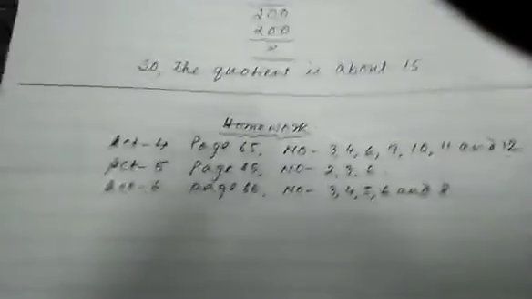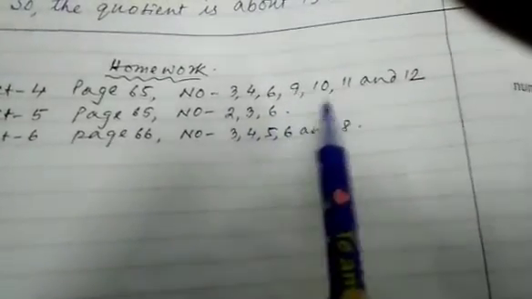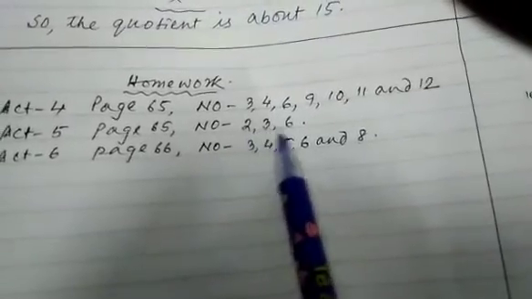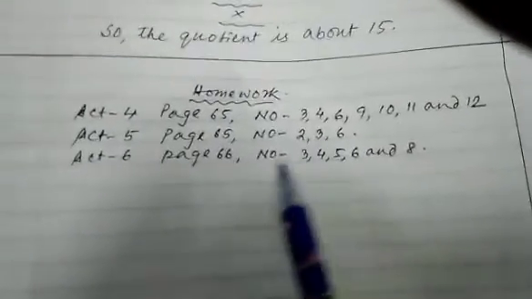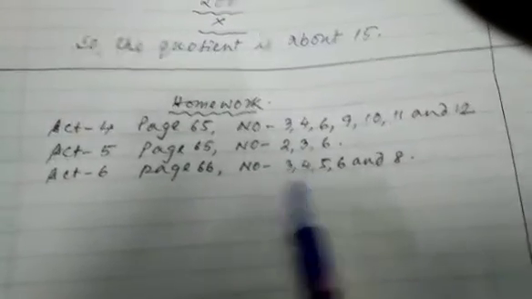Now similarly you have to do the homework. Very little homework I have given from this chapter. Activity 4 page 65, number 3, 4, 6, 9, 10, 11 and 12. Activity 5 page 65, number 2, 3 and 6. This is the problem sums. And activity 6 page 66, number 2, 3, 5, 6 and 8.